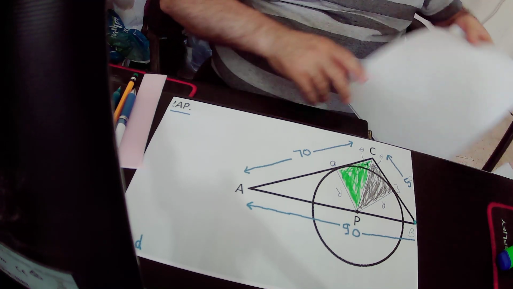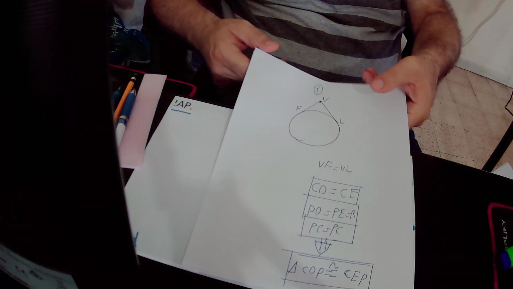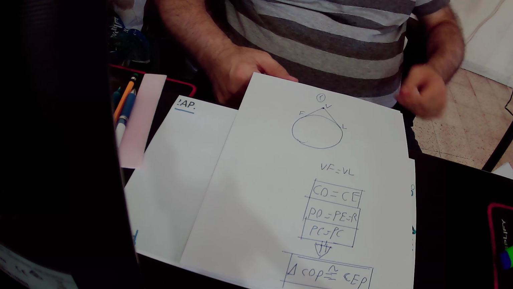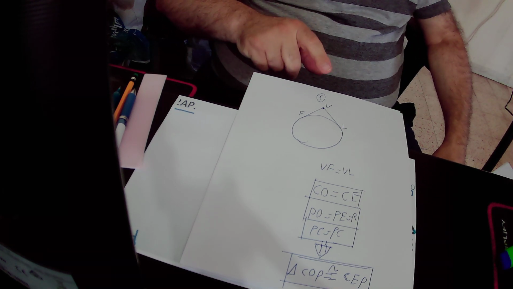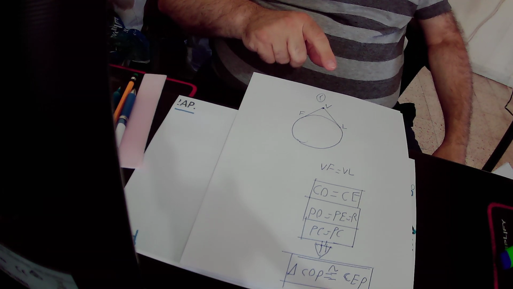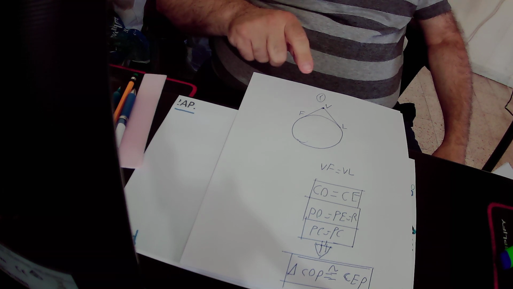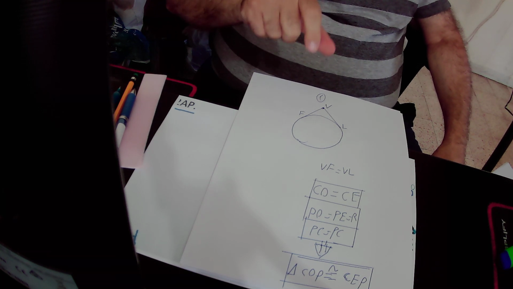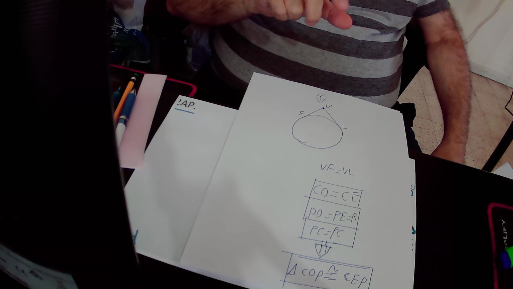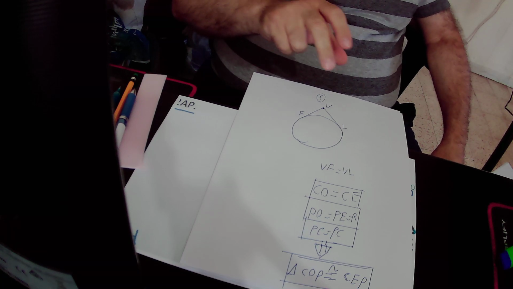So actually, according to the rule that if from an external point of a circle, that is to say from C, you draw 2 tangents to the circle, then those 2 tangents are equal to each other.